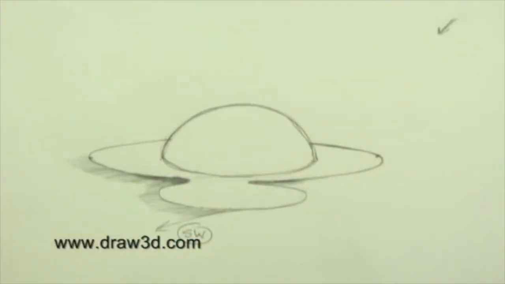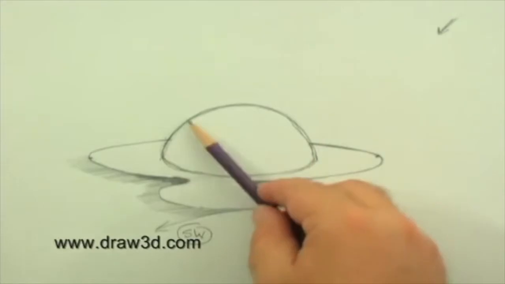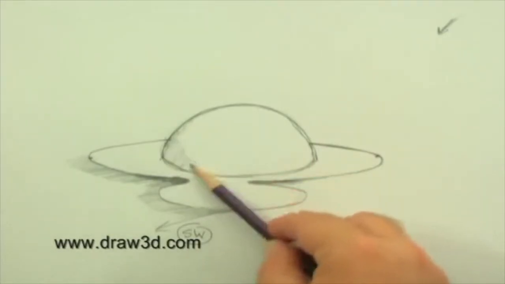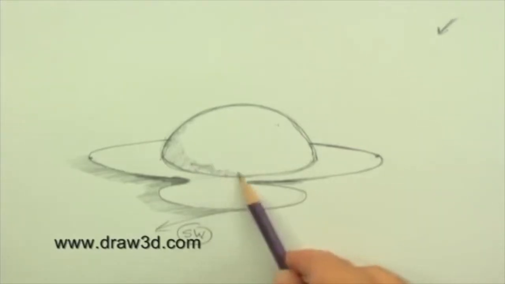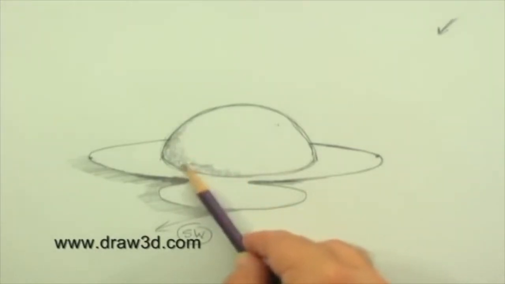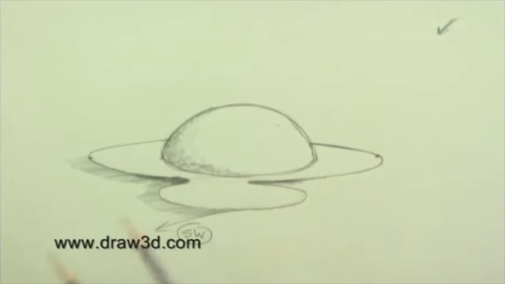That's called contour, one of those 12 words. Now you can take the side of your pencil, and you can blend the shading here. Now look at the sun's up here. The sun hits right here. So I'm going to shade right in here. Real dark. See this? And get lighter and lighter.